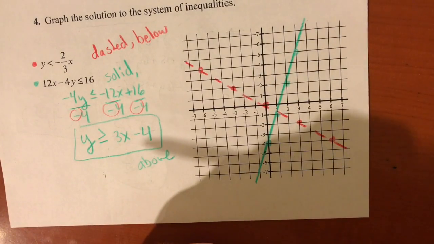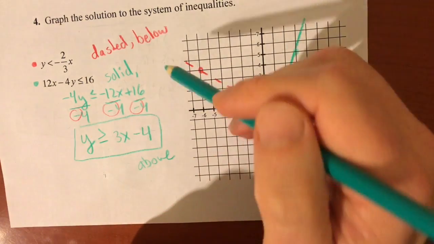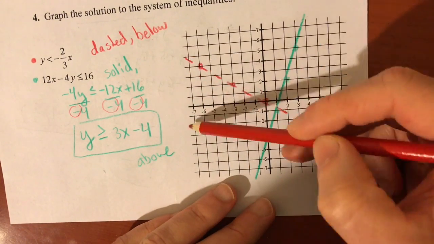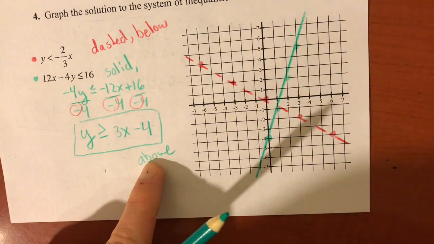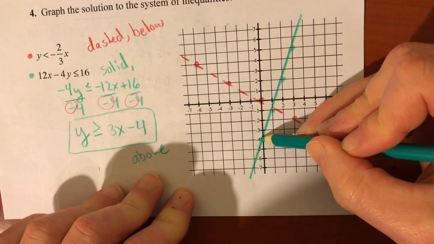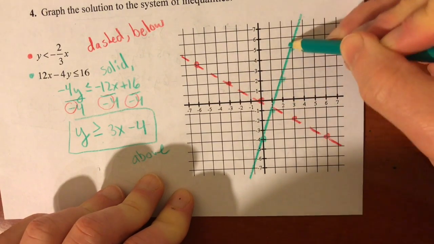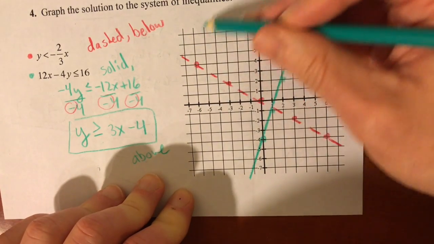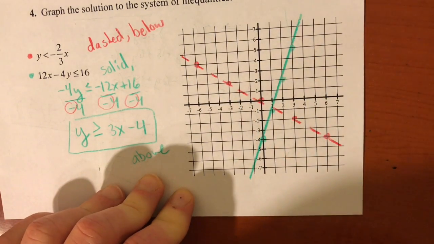Okay, so now the system part of it is shading the one region that satisfies both lines. So I'm looking for anything that is below the red. So that would be all of this, anything below the red but above the blue. So above the blue would be, if you have trouble visualizing, pick any point, and go straight up. Here's a point on it, straight up. Here's a point straight up. Anything right here is above the blue. So I want above the blue and below the red. That's going to put you in this region right here.